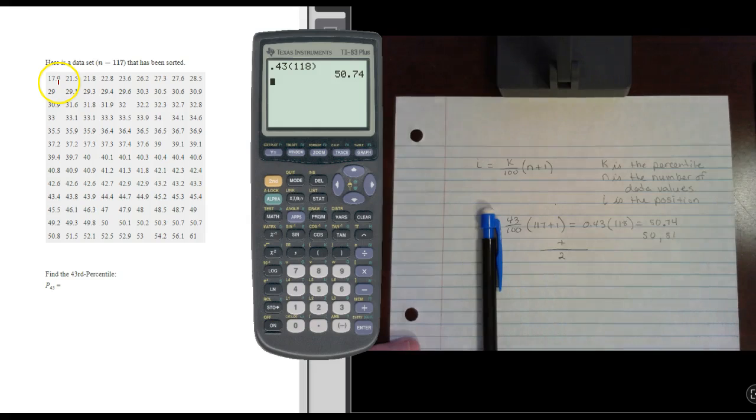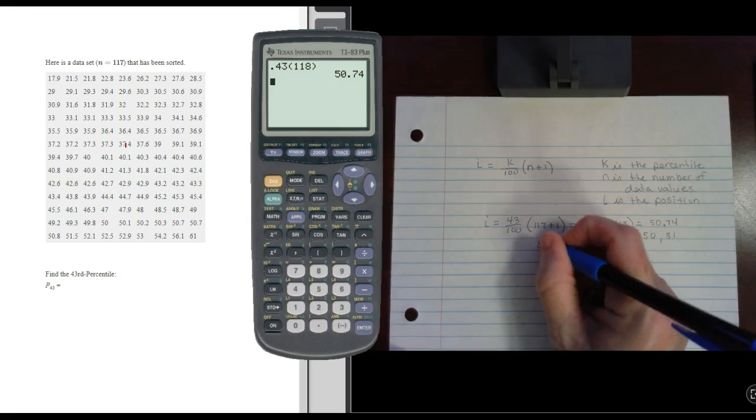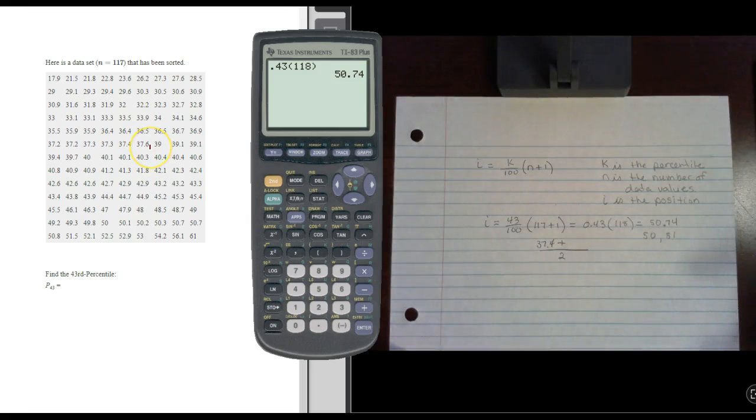So let's go over here, and 1, 2, 3, 4, 5, 6, 7, 8, 9. So it looks like we have 9 in the first row, if I counted that correctly. 9 times 2 is 18, 9 times 3 is 27, 9 times 4 is 36, 9 times 5 is 45. So we're getting close to 50. So this would be 45, 46, 47, 48, 49, 50. So it looks like 37.4, and then the next one is 37.6.